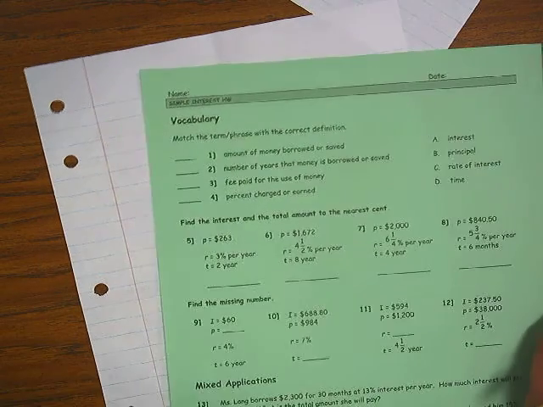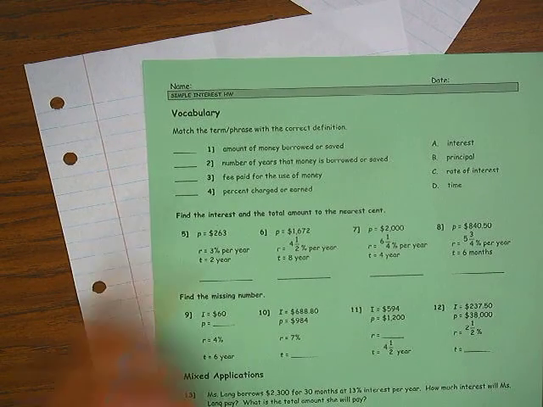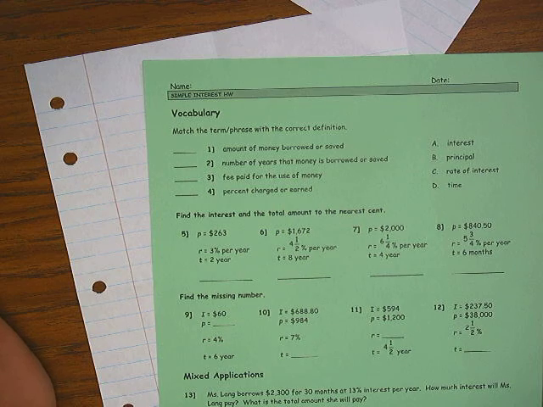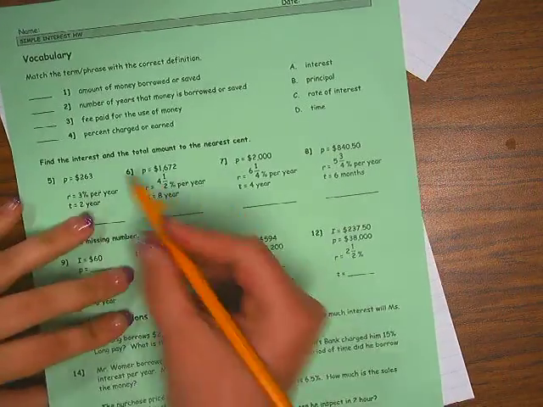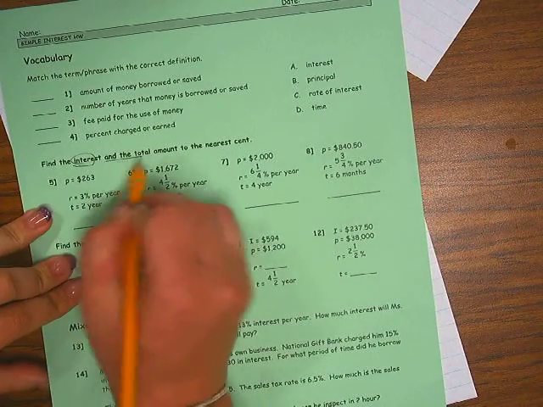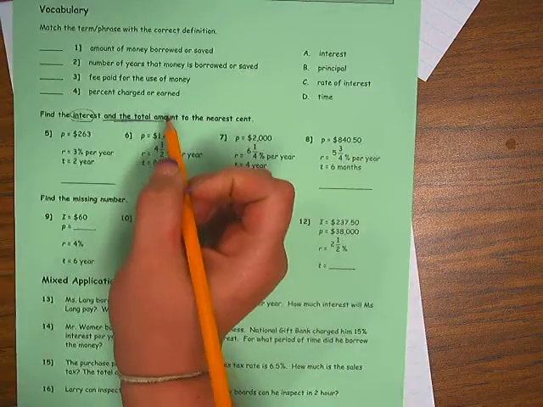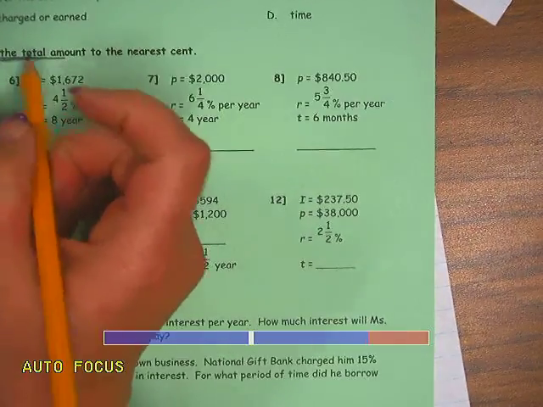Okay, we're looking at the green sheet for homework. I wanted to do just a couple of things with you. So, I'm going to pick question 8. So let's look at question 8. It says to find the interest and the total amount. So question 8 is pretty straightforward.